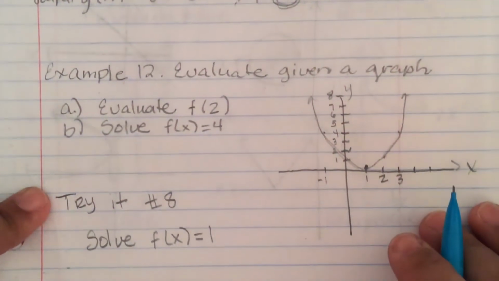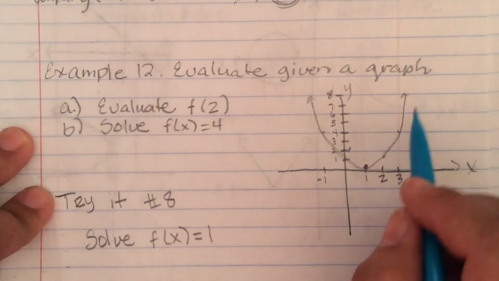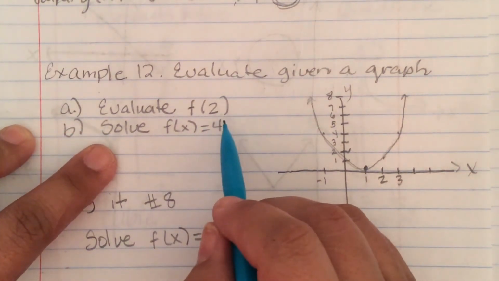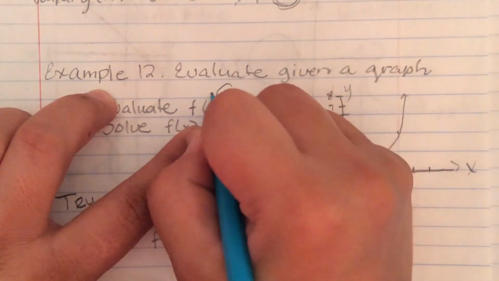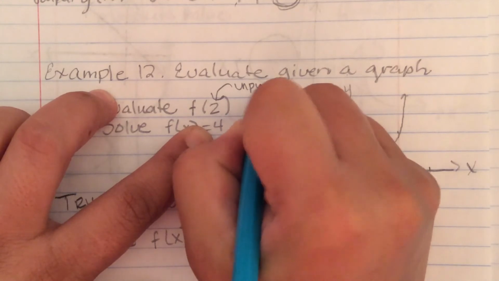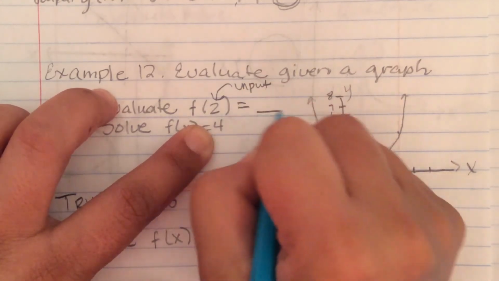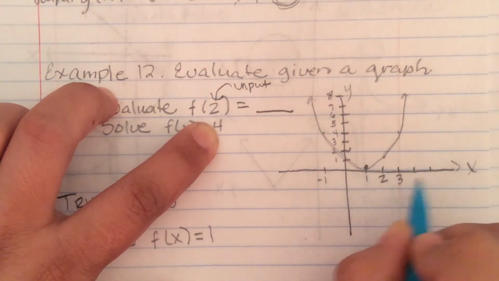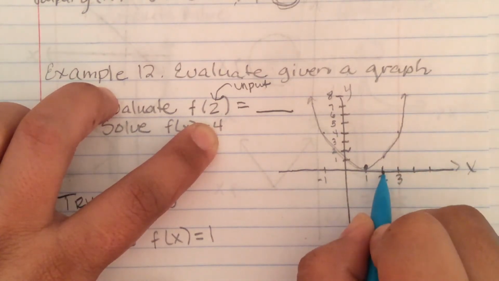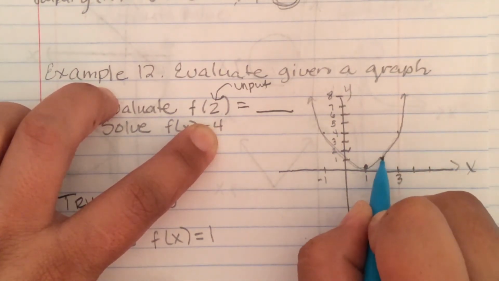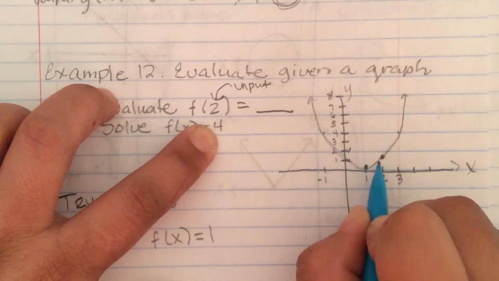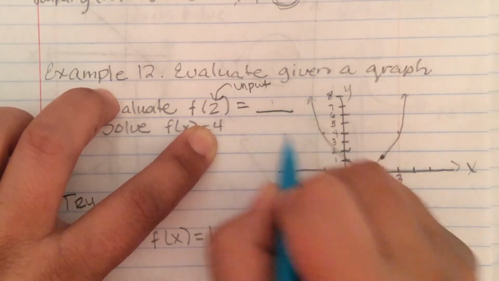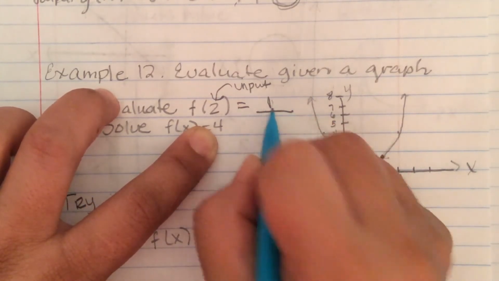Now let's use a graph to evaluate f of 2. So that's your input. What's the output? Well, on the x is your input, so here's 2. And then 1 is your output, sorry.